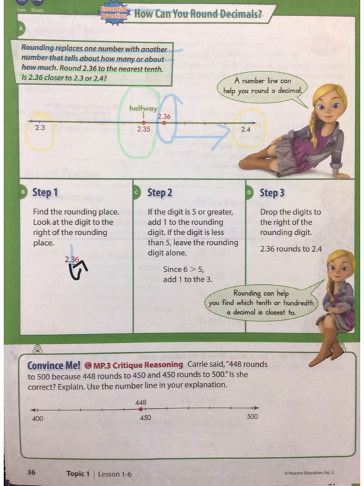So if we look at step 2, it says if the digit is, whoops, sorry about that. I'm going to delete that. Here we go. If the digit is 5 or greater, we add 1 to the rounding digit. That's the one we underlined. But if the digit is less than 5, then we leave the rounding digit alone. Since 6 is greater than 5, then we're going to add 1 more to the 3, and it will round up to 2 and 4 tenths.